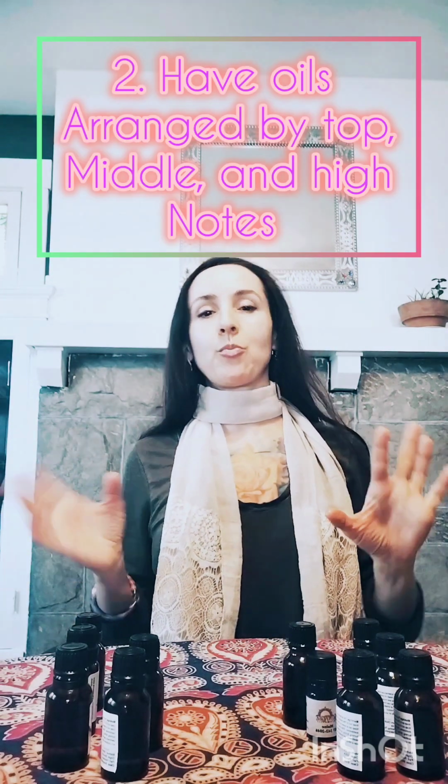The second step is, depending on your situation or your setup, you might already have your oils set up in your space, but for me, I have mine just kind of in a bin, and I move it back and forth. So I get my oils out and I line them up based on the notes. So I have my base note, my mid notes, and my high notes.